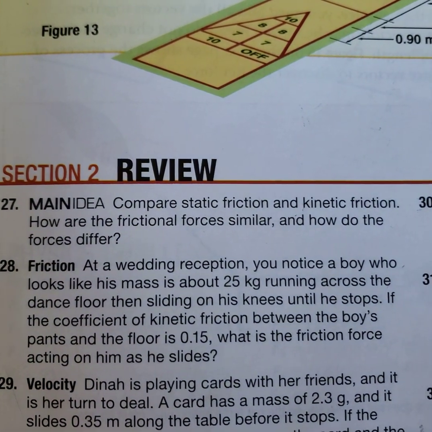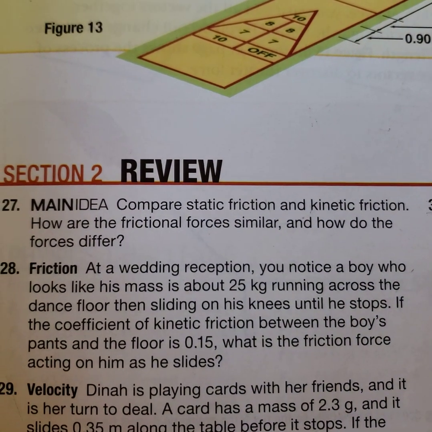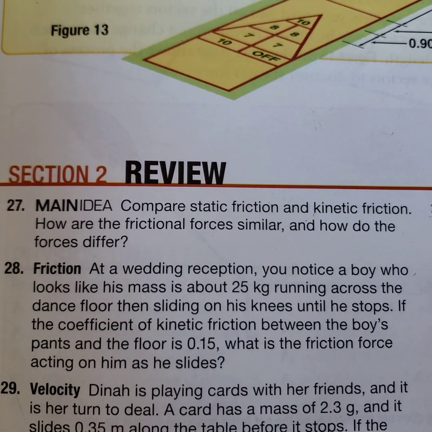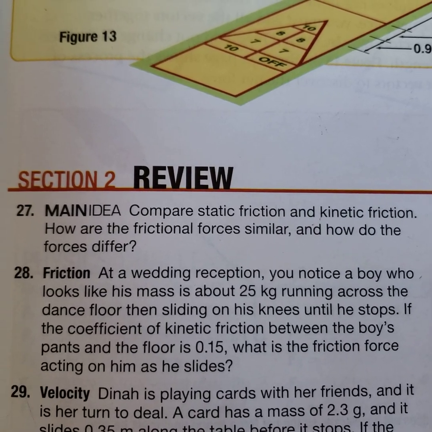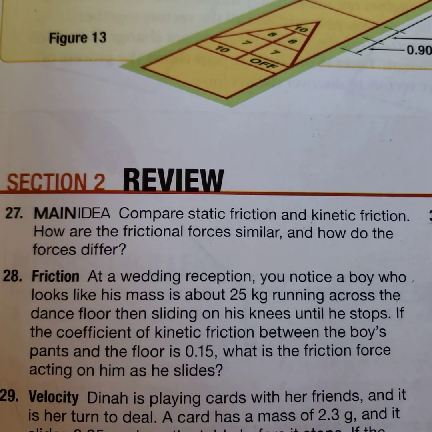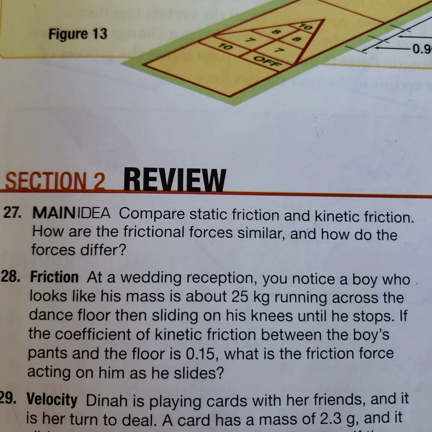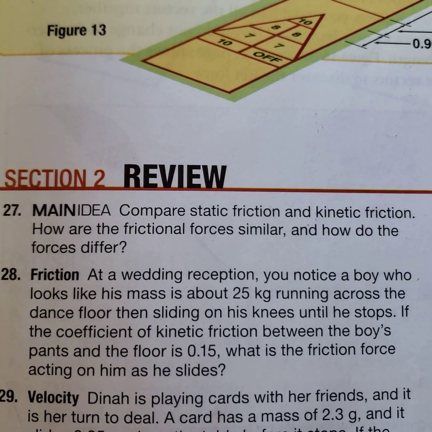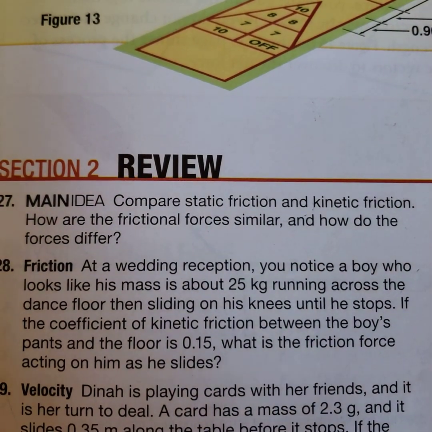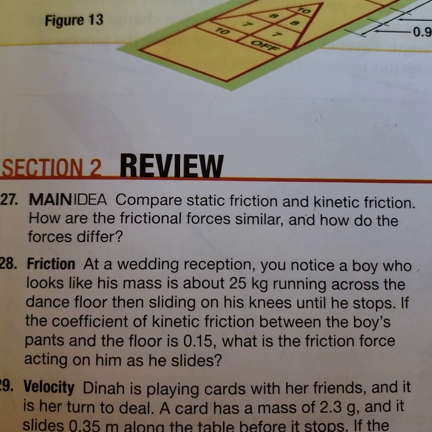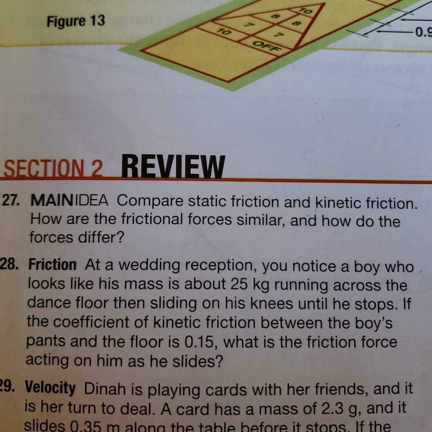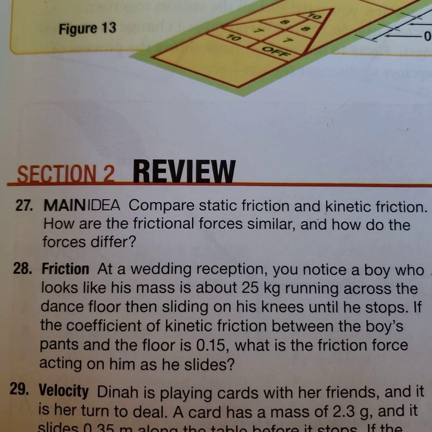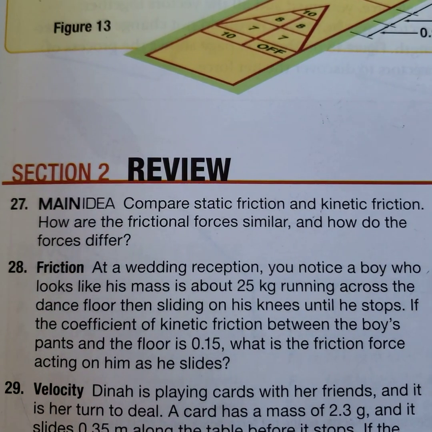So at a wedding reception, you notice a boy who looks like his mass is about 25 kilograms, because of course that's what you're doing at a wedding reception. And he's running across the dance floor, and then he slides on his knees until he stops. If the coefficient of kinetic friction between the boy's pants and the dance floor is 0.15, because remember, there are no units with the coefficient of friction, what is the friction force acting on him as he slides?